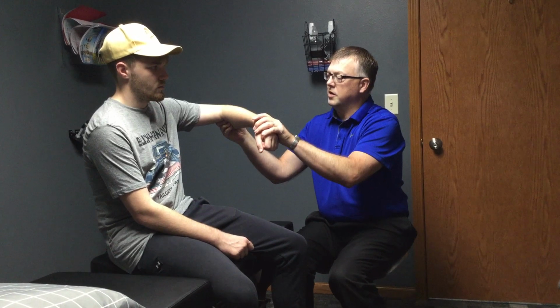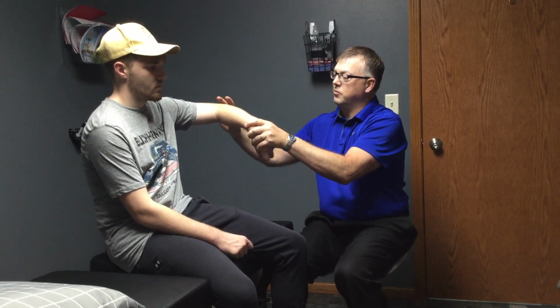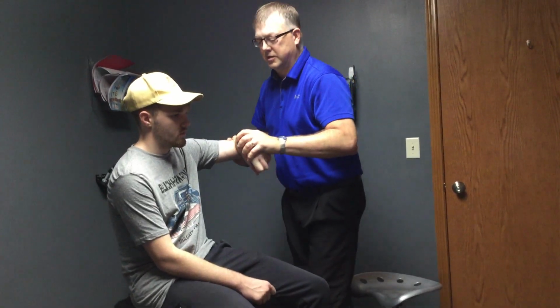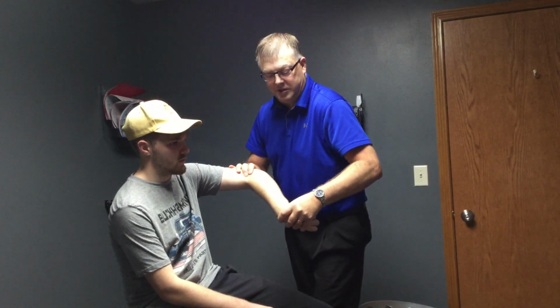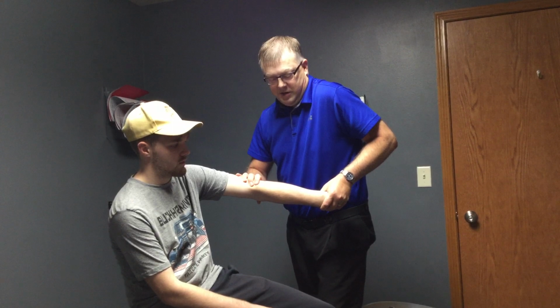Okay? The other test that I do for tennis elbow is called Mills test. And with this one, you want to get their elbow flexed, their wrist flexed, their fingers flexed, and what you do is you fully flex the elbow, then you extend, keeping that wrist flexed, the fingers flexed, and fully straighten right there.